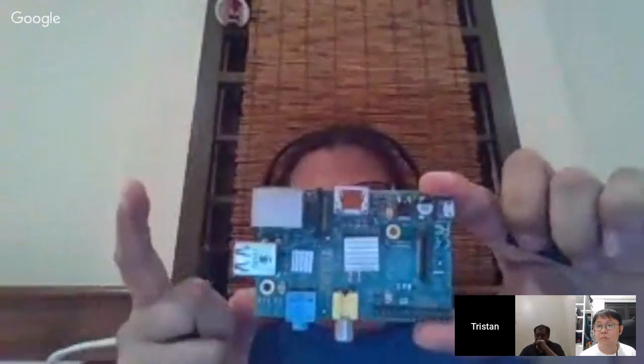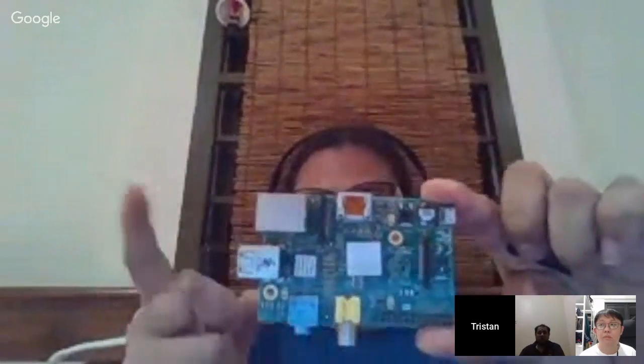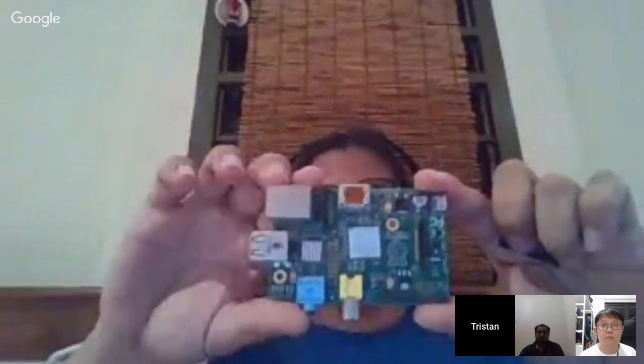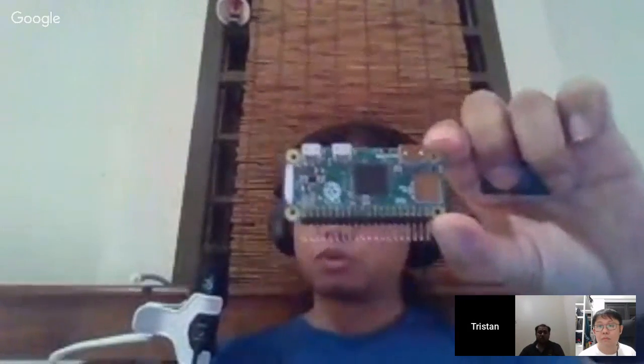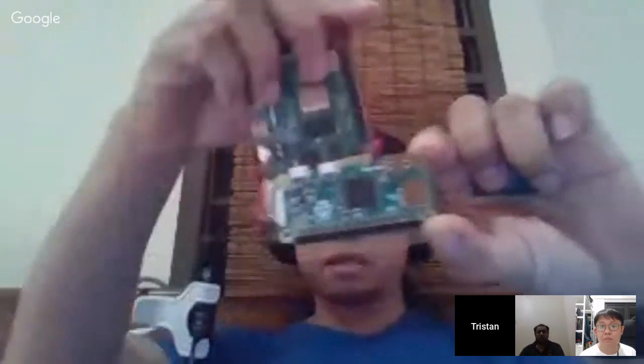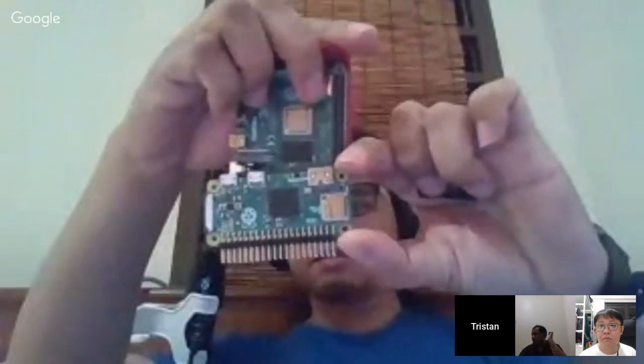You'll notice that the chip here is actually the same chip as the Pi Zero, which I will show next. This is the Pi Zero. It's quite small compared to the Pi 4, about a fifth of the size, and has all of the GPIO ports. To fit everything, you have a mini HDMI, a micro USB for power and a micro USB for USB OTG.